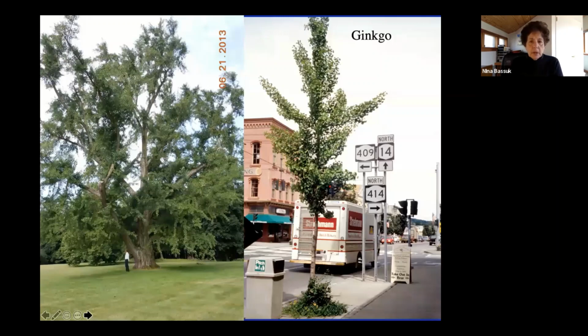Okay, this is one we all know. This is ginkgo biloba. It's a tough tree, which has a unique way of growing. It has short shoots, little stubby shoots on the branch, and also terminal branches. In a tough, droughty time, it'll just put out leaves on these little short shoots or spur branches and not put out much growth, but when there's adequate water, it will start to grow.